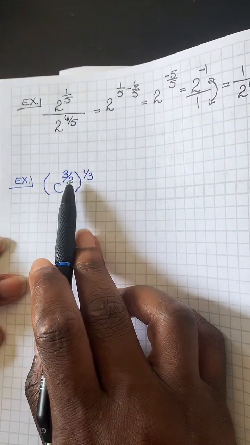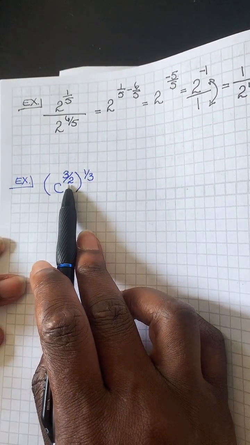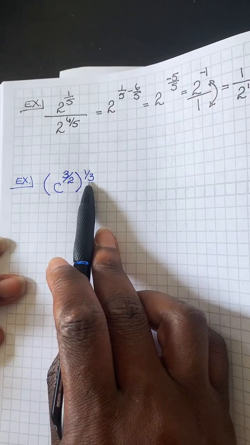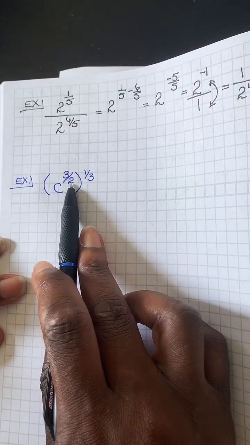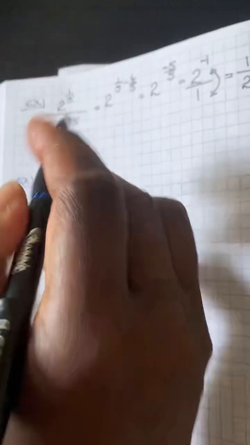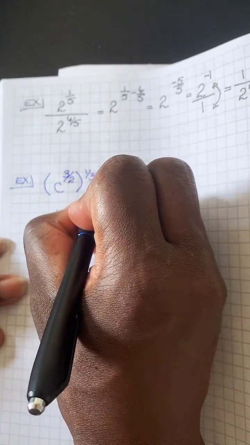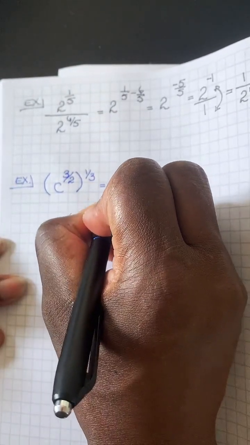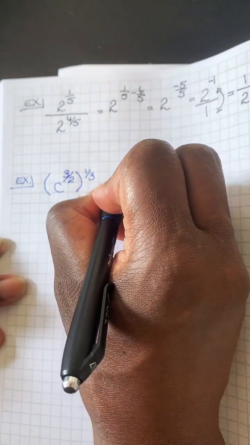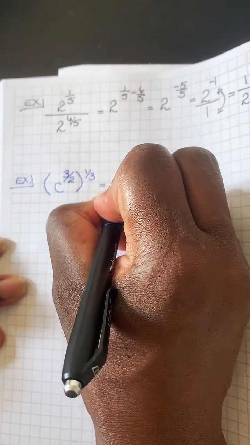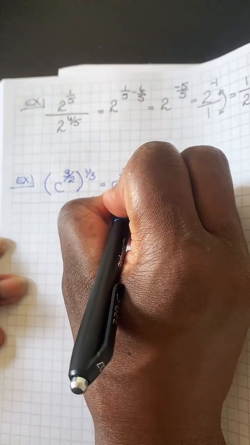Okay, so now when you have your 3/2 being multiplied to your 1/3, when you have a power being raised by a power, you multiply the exponents. So you keep that base of C. Now you're going to have your 3/2 times your 1/3.